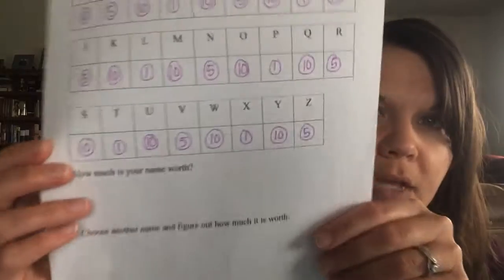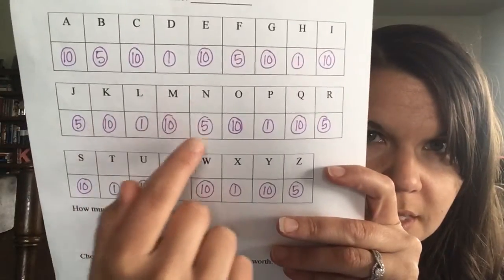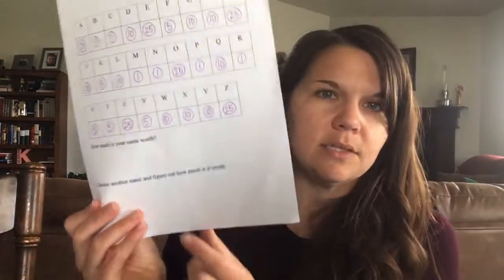So what we're going to do is take a look at this page, and if you notice, every letter of the alphabet has a coin with it. That's how much each letter is worth, okay? So you're going to figure out first how much your own name costs, okay? I'll show you how to do that. And then second, it says choose another name.